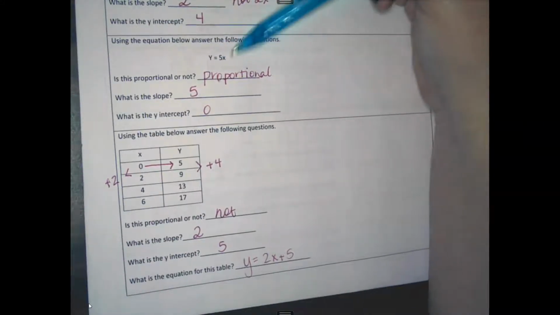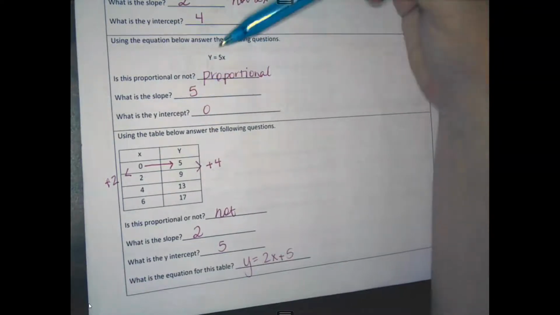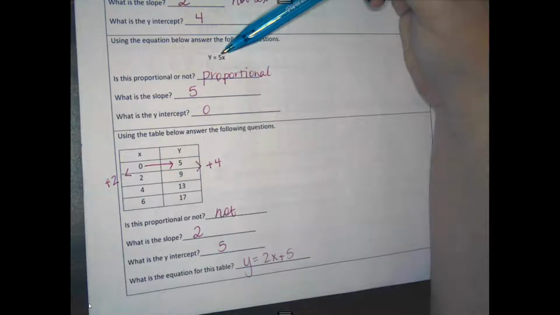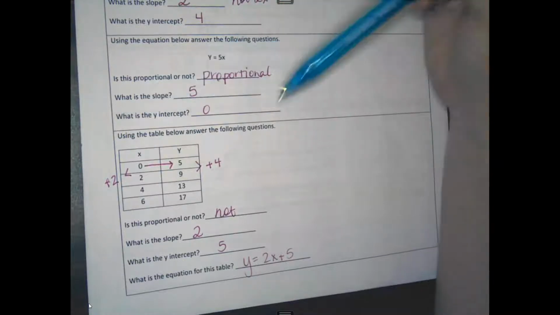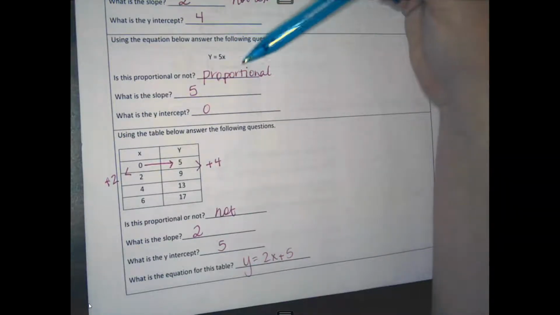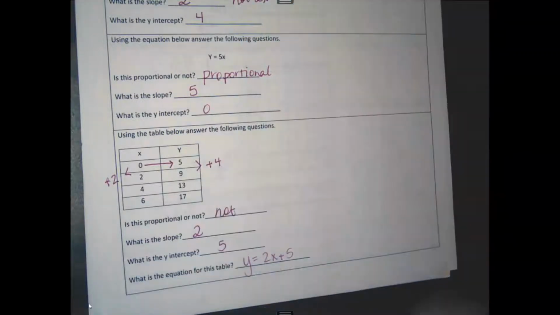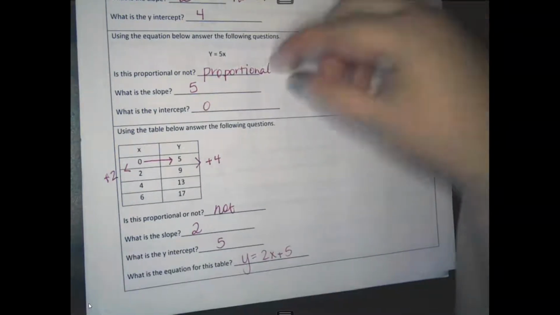Is this proportional or not? 5x. It is proportional because it doesn't have that plus at the end. And what is the slope? 5. Not 5x, but 5. And what's the y-intercept? It is 0, because remember, if there's nothing here, it can be a plus 0. On tomorrow's test, these are going to be fill in the blank. Okay? And then you're going to have some tables.